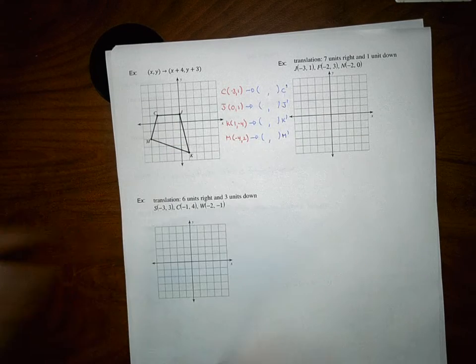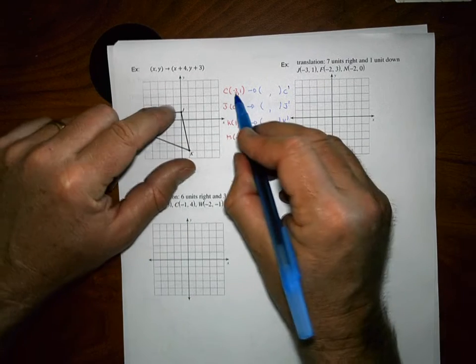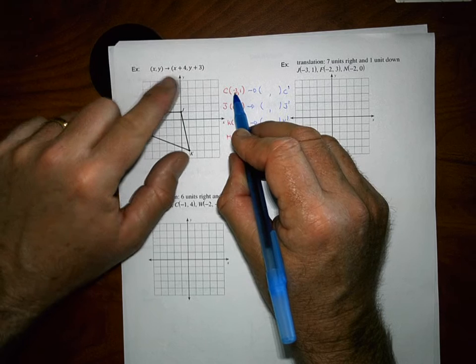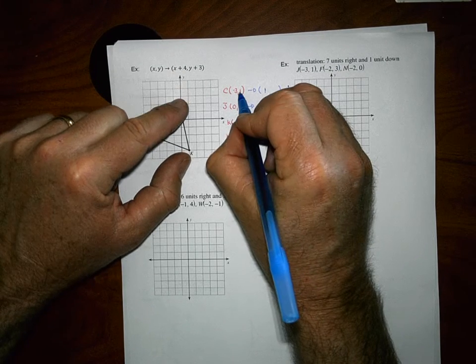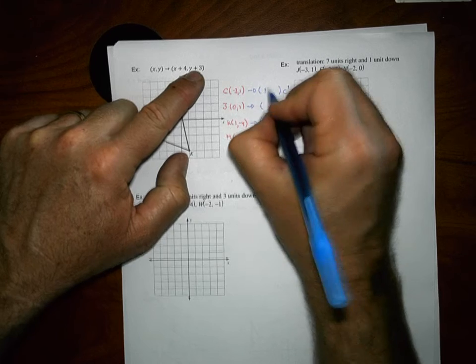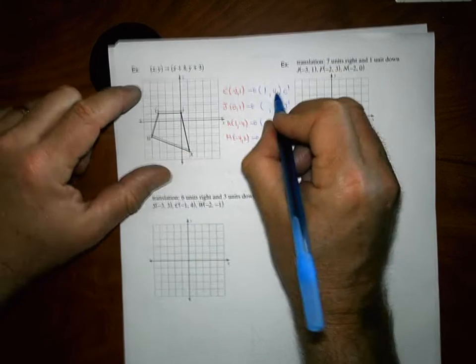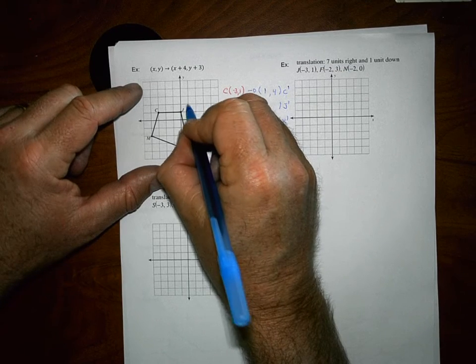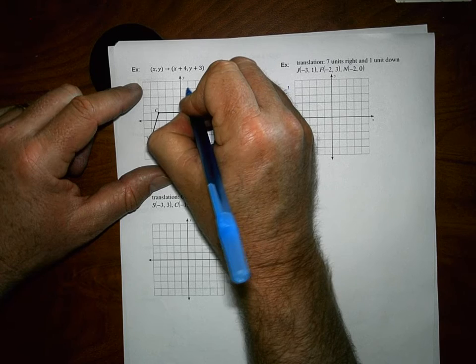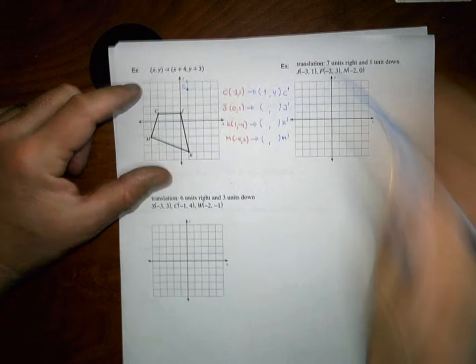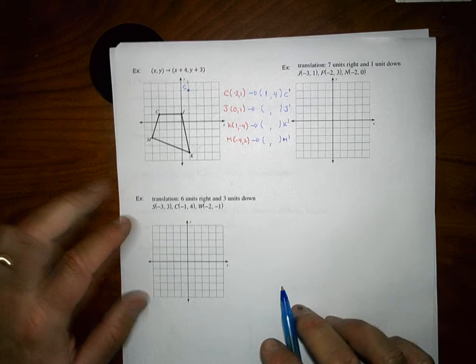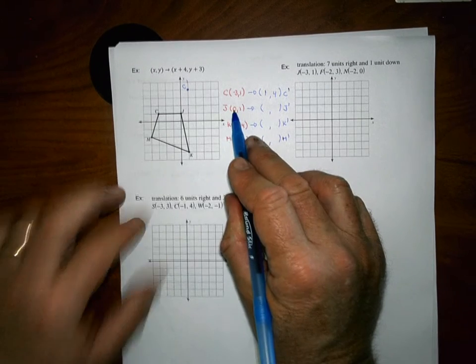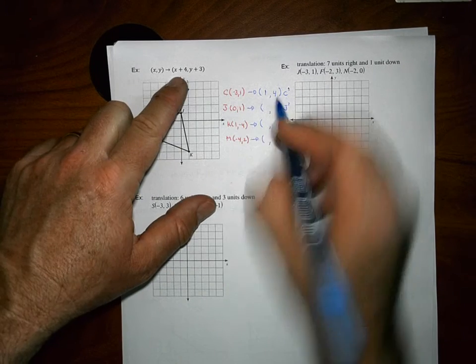All right, so how do I do that? Well, for C, I'm going to take its x value, negative 3, add 4 to it. That would be 1. Then I'm going to take C's y value, 1, add 3 to it. That would be 4. I'm going to plot that point. Over 1, up 1, 2, 3, 4. So right here, that's where my C prime is going to be. That's my image of C. Then I'm going to do the same for J. So I'm going to take J's x value, 0, add 4 to it, 4.